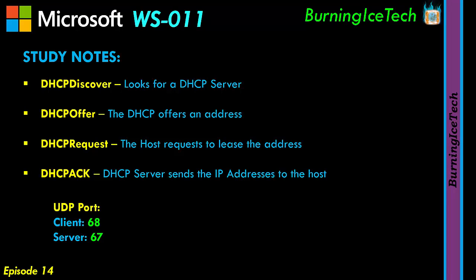Okay, so some study notes. The most important thing to remember here is this is a general overview of how a DHCP server works. Different vendors and different DHCP settings and scenarios can slightly change these specifics, but the overall concept remains the same.